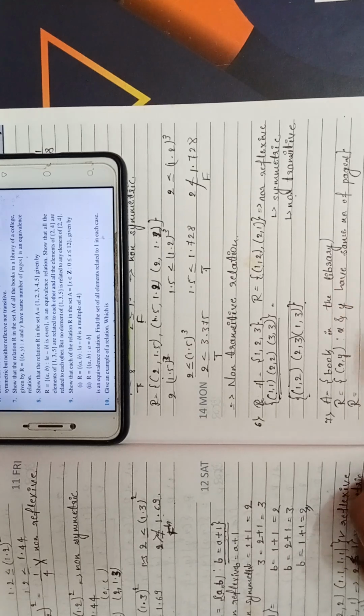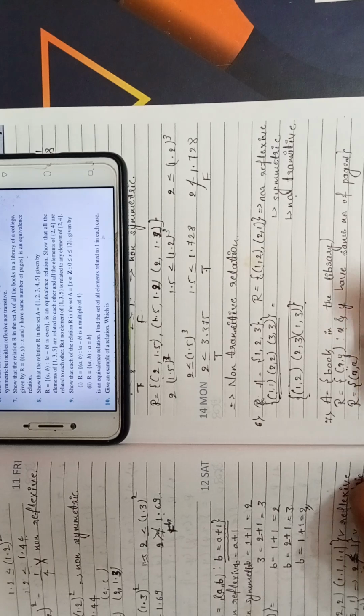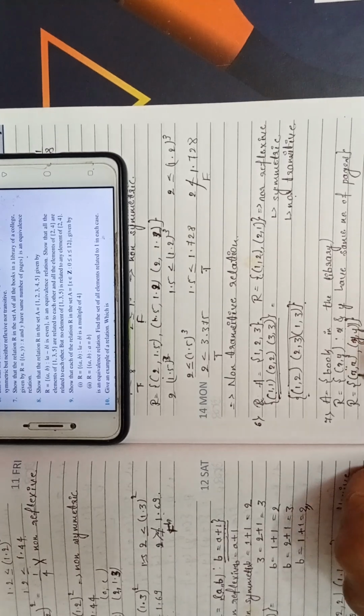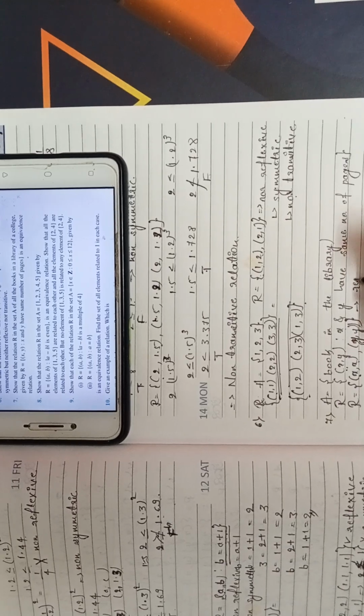Let me start with the reflexive. So how the relation is defined? I have to define the relation as (x, y) where x and y have same number of pages. So as per these conditions, I can write (x, x) and also I can write (y, y). Why? Because x is having same number of pages and x itself is having same number of pages. y is having same number of pages and y itself will be having same number of pages. So I can define this relation as reflexive relation.